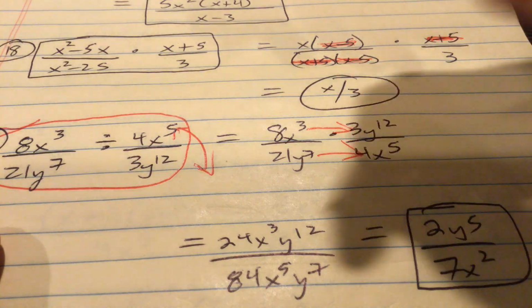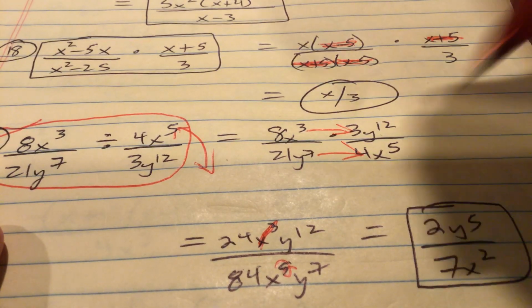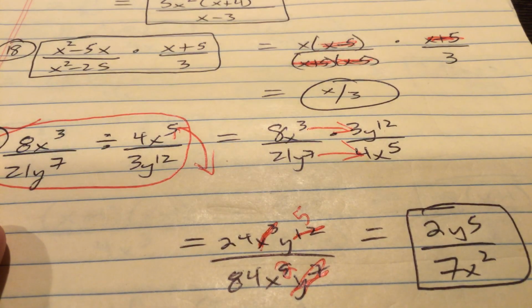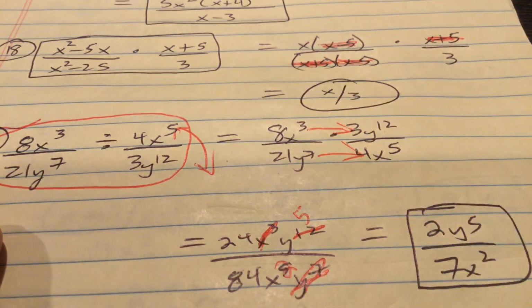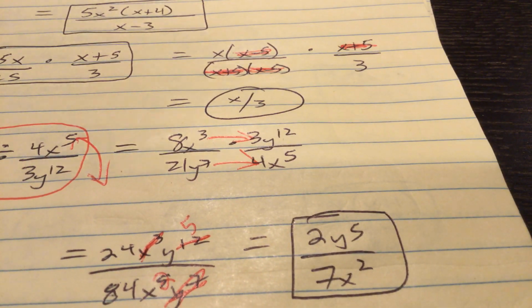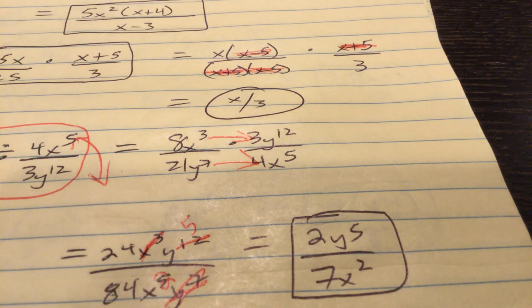What has more x's, the top or the bottom? The bottom does. The bottom has 2 more x's. What has more y's, the top or the bottom? The bottom does. The bottom has 5 more y's. You can divide both the numerator and denominator by 12, leaving you with the 2 up top, 7 down below. y to the 5th is north, x squared is south.